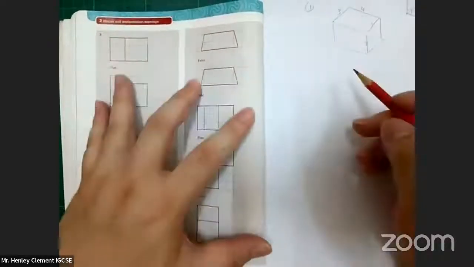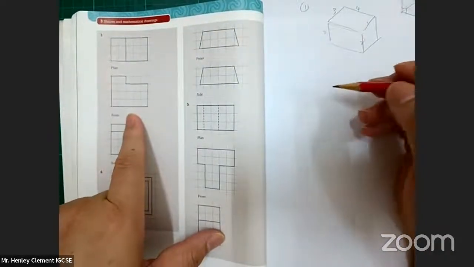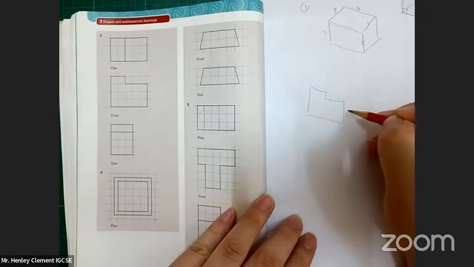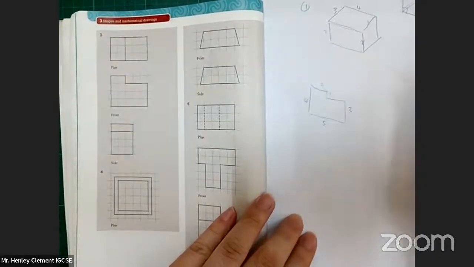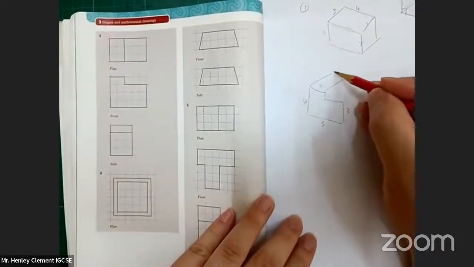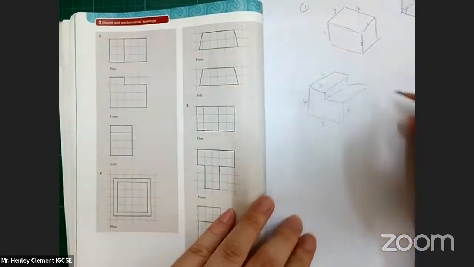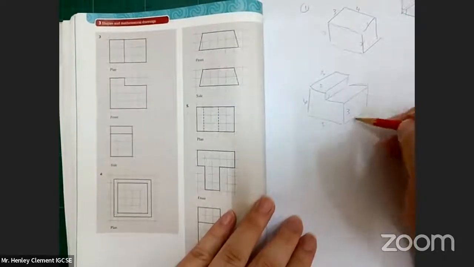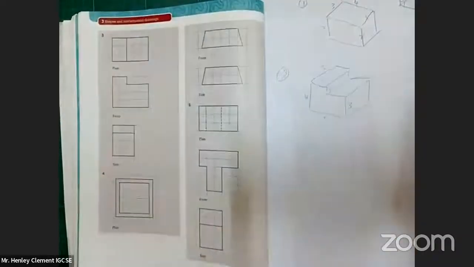Okay. So this is number 3. From the top we can see this one, and then from the front you see this one. So I think we draw the front first. So this is 3, 1, 2, this is 5, this is 4. So the top will be 3, 1, 2, 3. So this one will be 3. And then the side view will be 3 times 3. So this is correct, number 3.